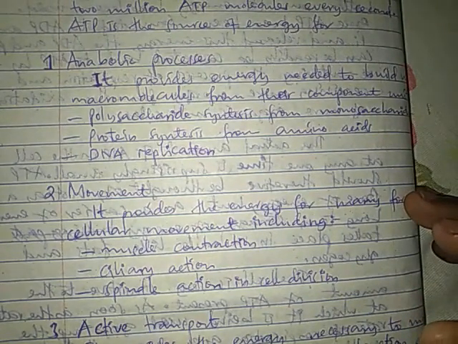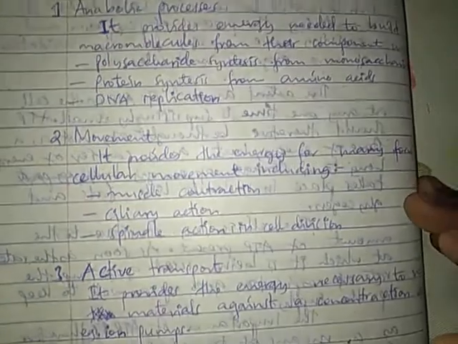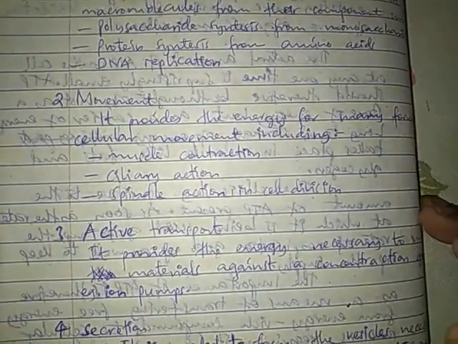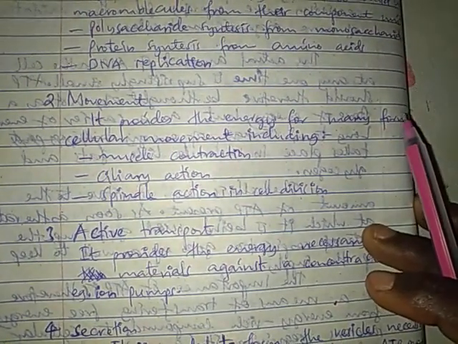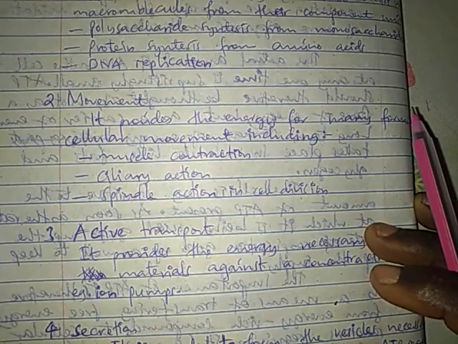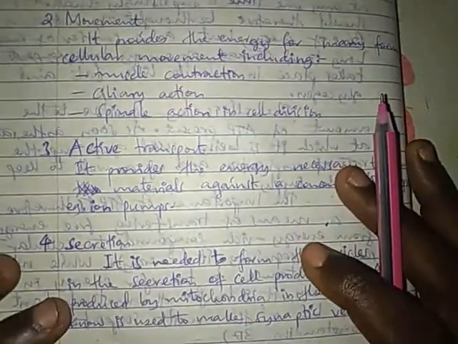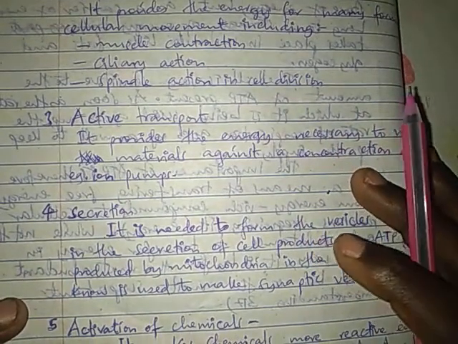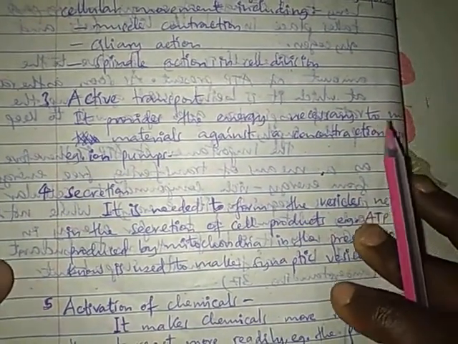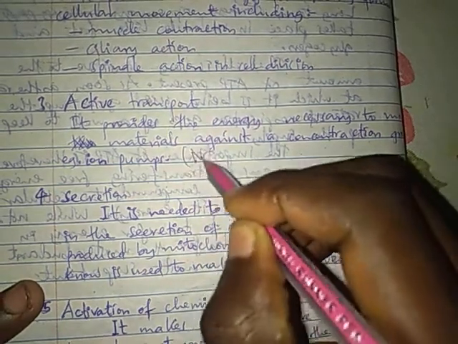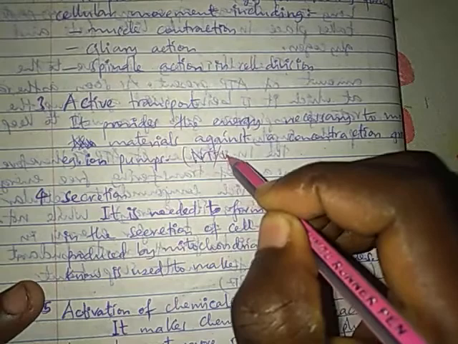Pia inatumika kwenye movement. ATP is used in movement. It provides the energy for many forms of cellular movement including muscle contraction, ciliary action, spindle action in cell division. Lakini pia inatumika kwenye active transport, providing energy necessary to move materials against the concentration gradient. Kwa mfano ni ion pumps, sodium potassium pump.